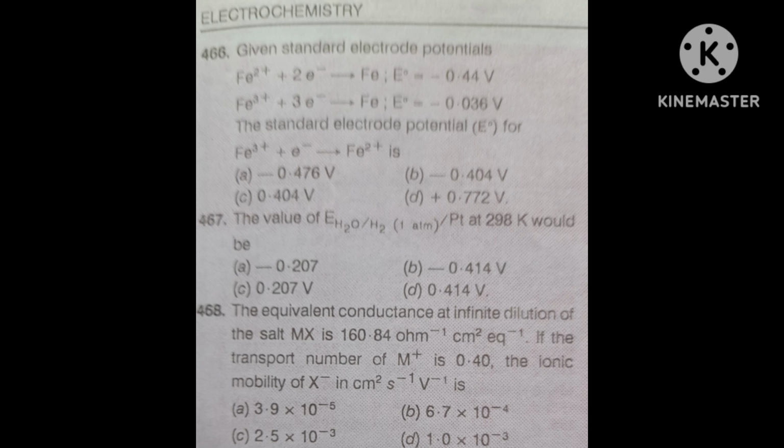Then formula-wise you can write: ionic mobility is equal to ionic conductance divided by 96,500 coulomb. You are dividing it by 96,500 coulomb, means per coulomb you wanted to calculate. Then now the ionic conductance value you required. That's why you have calculated the ionic conductance of the ion.